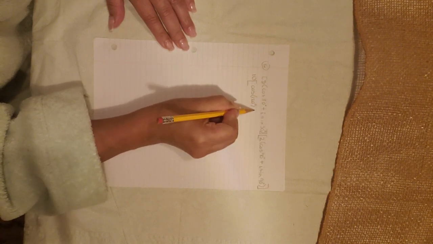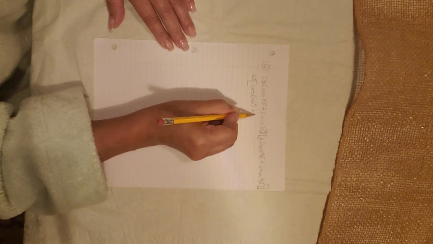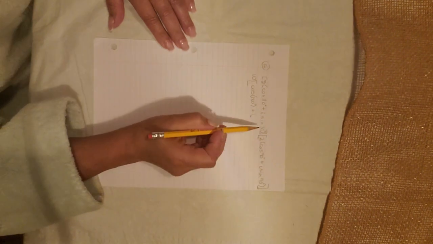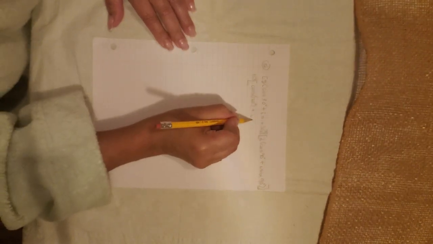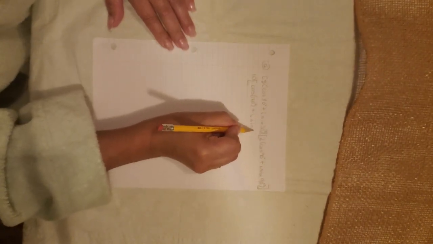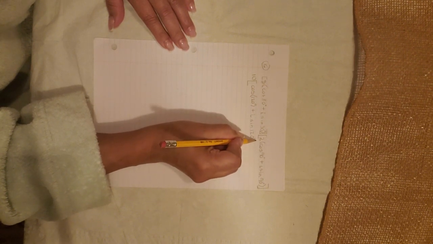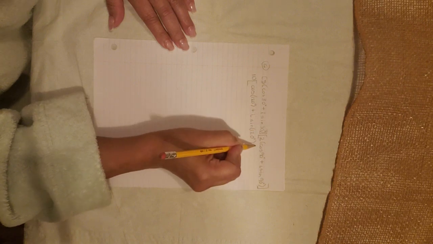And whatever angle you get here, of course, you're going to get the same thing on the sine term, on the imaginary term. 30 plus 90, sine of 120.